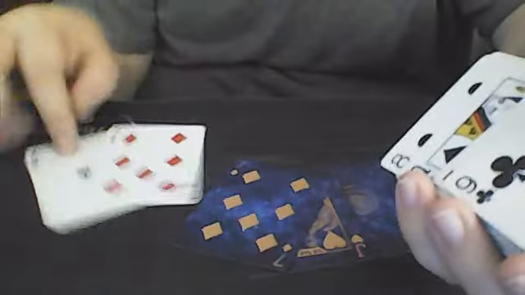So those are all cards you could substitute for the ace of clubs and the 7 of diamonds.